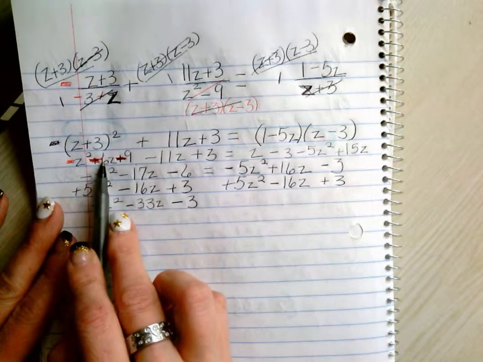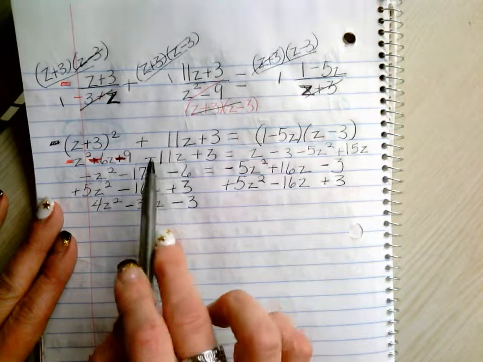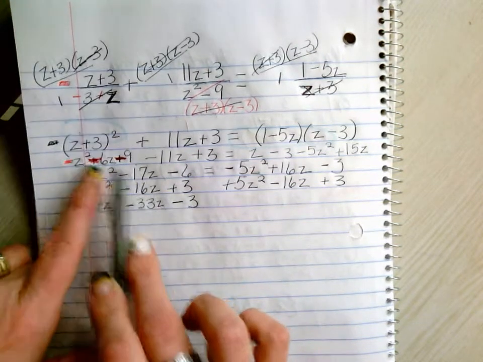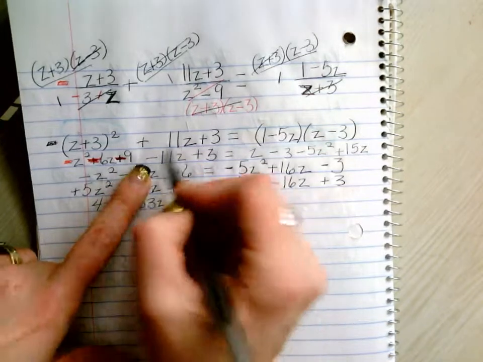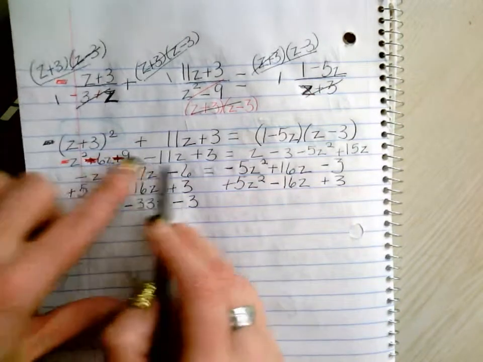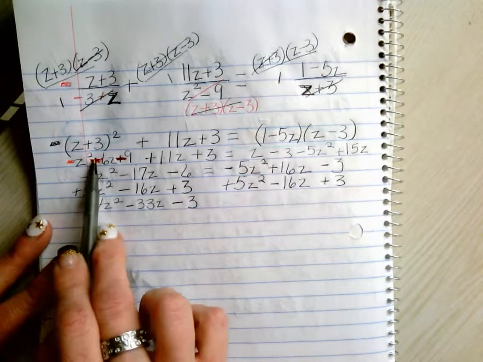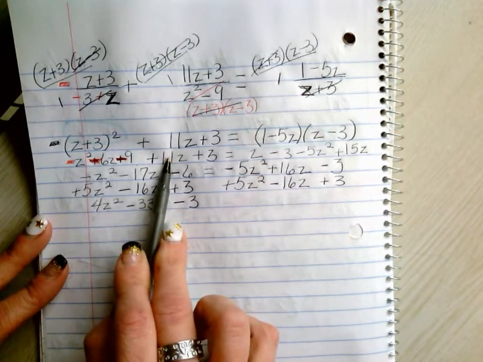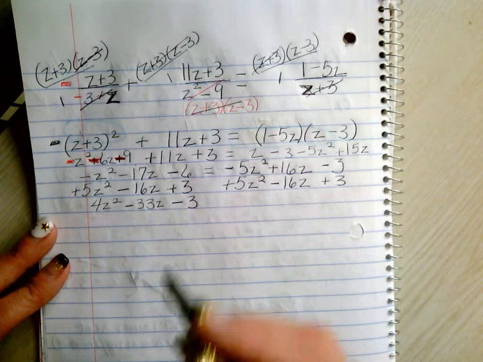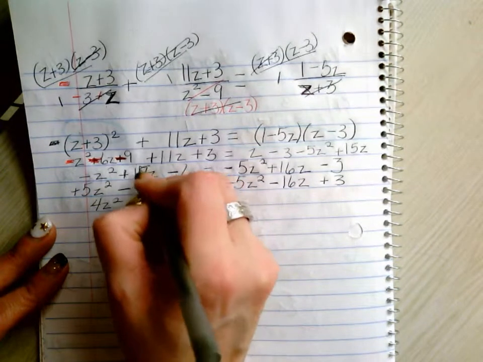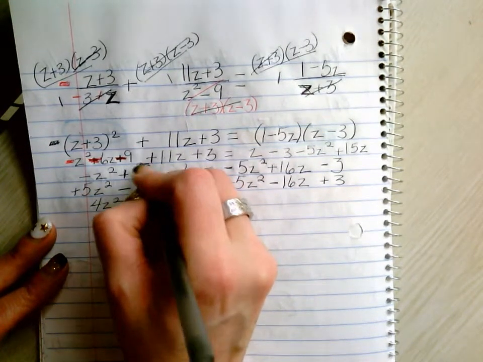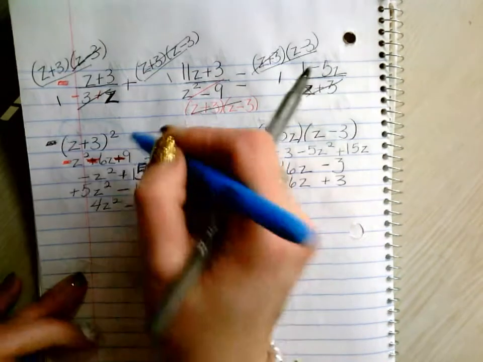Z squared plus 6 minus 6z. 11. So the negative and the negative makes that negative, and that's correct. Oh, that was a positive. Goofball. This should have stayed positive. Ugh. See, that's positive, that's positive. So negative 6 combined with a positive 11 is a positive 5z.